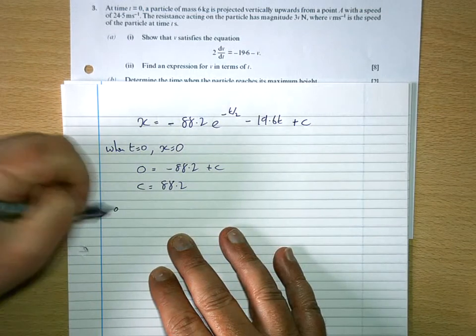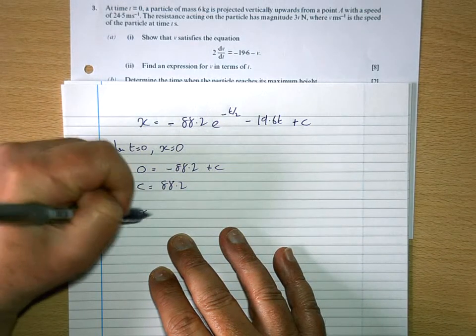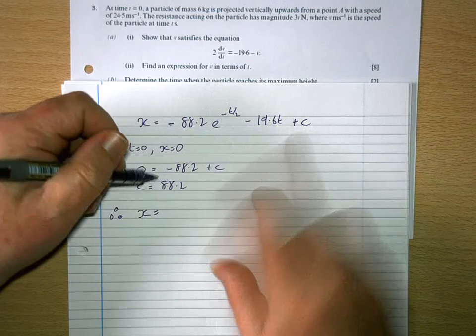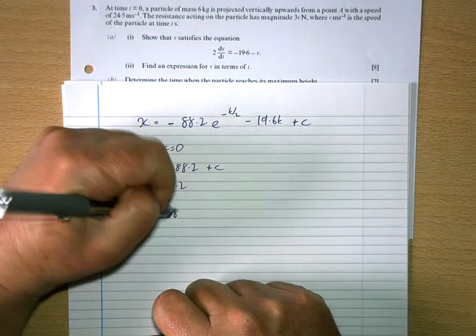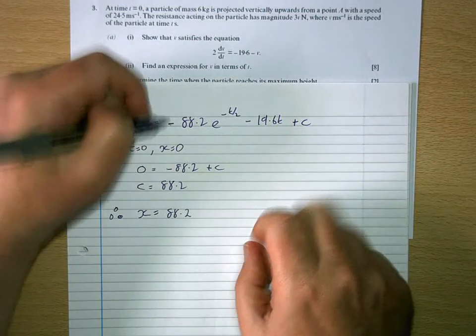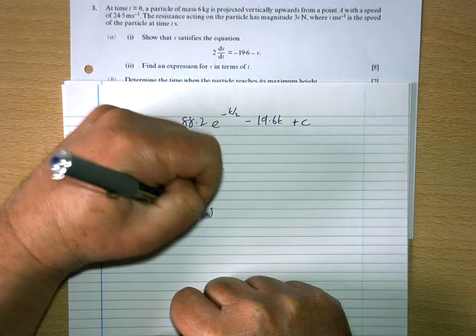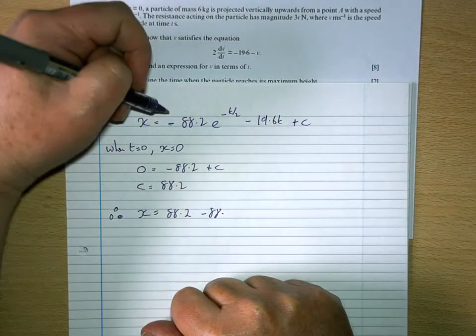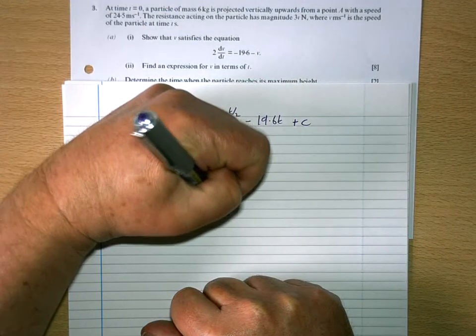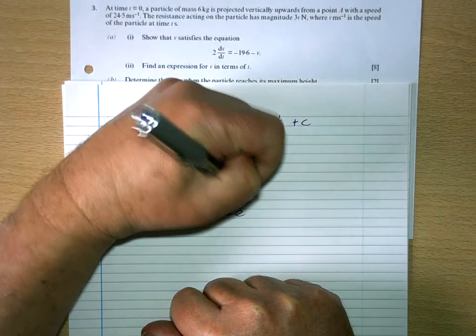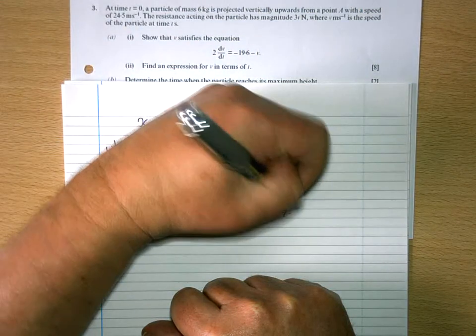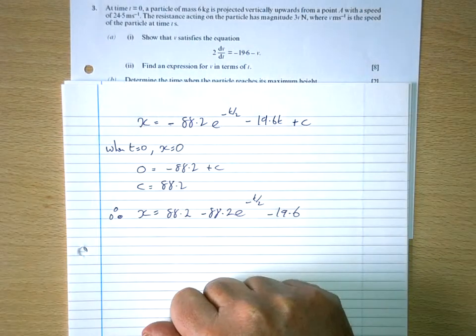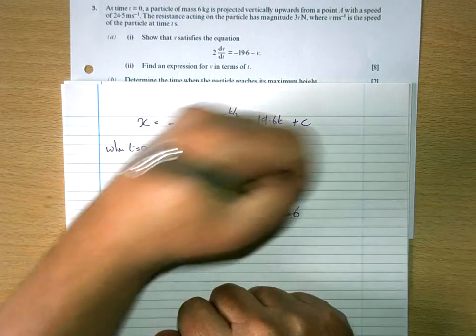Therefore, x equals, I'll put the c in first because it's positive. So I'm going to have an 88.2 minus 88.2 e to the minus t upon 2 minus 19.6 t.